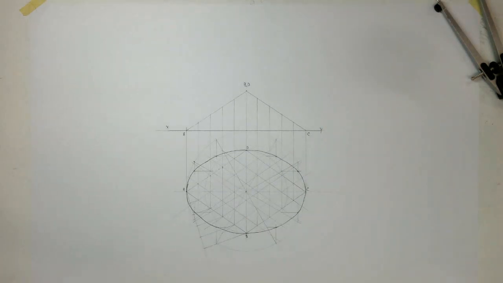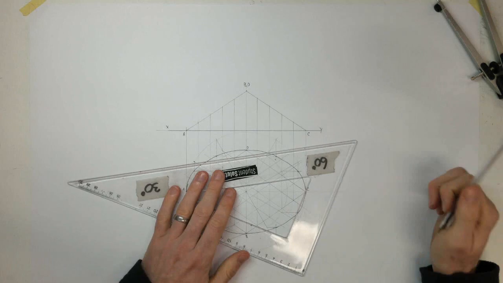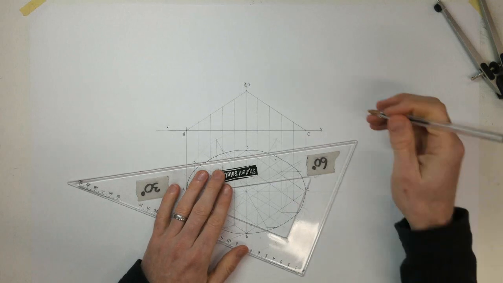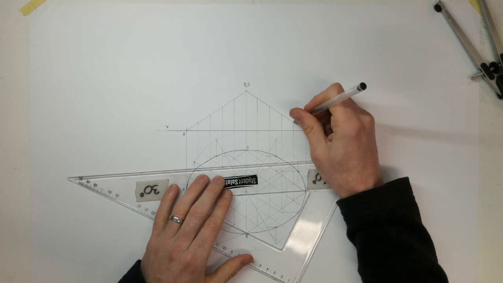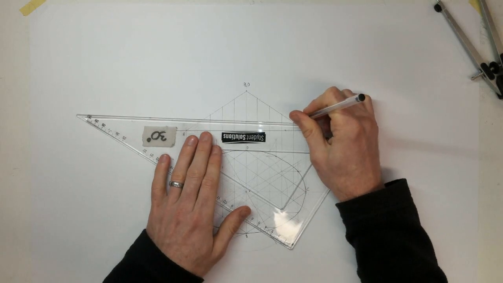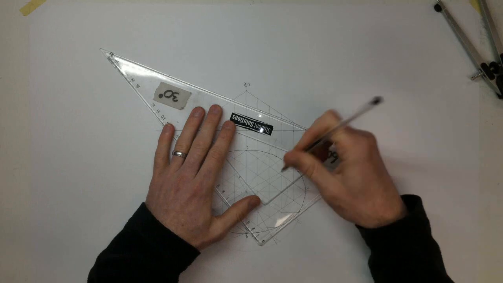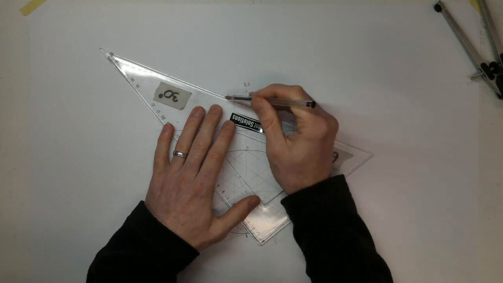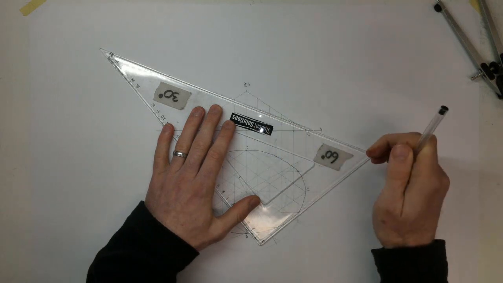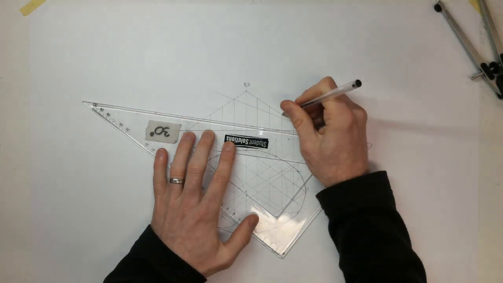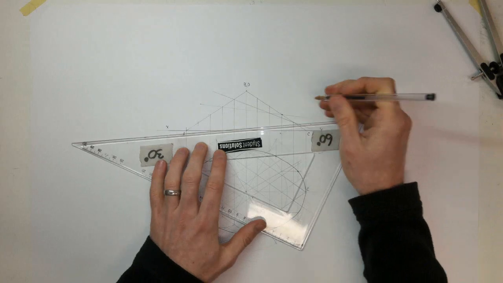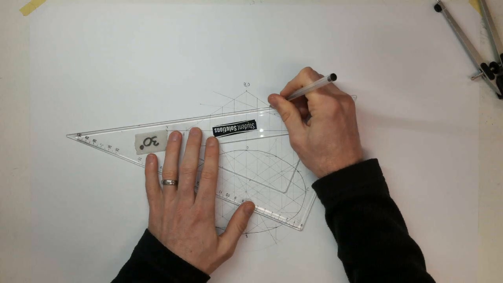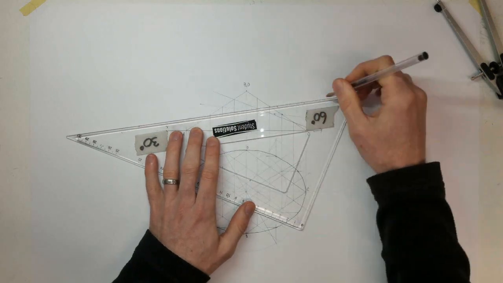Okay, so join my points up, and I'm also going to make them longer than they need to be. So same as what I did below, longer than it needs to be on all of these.